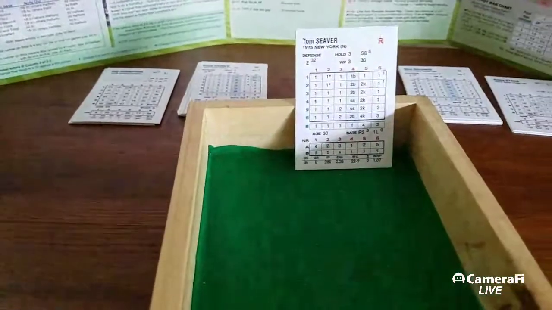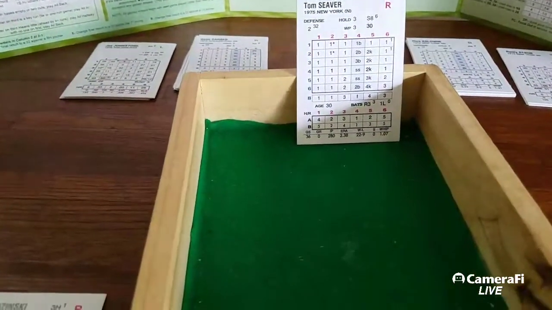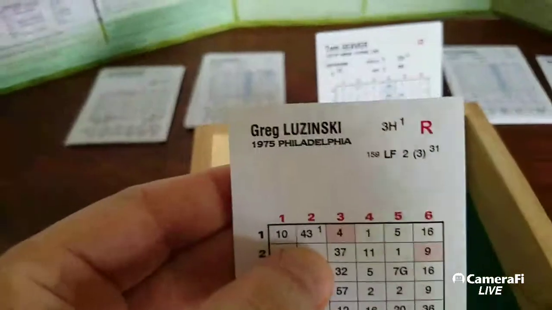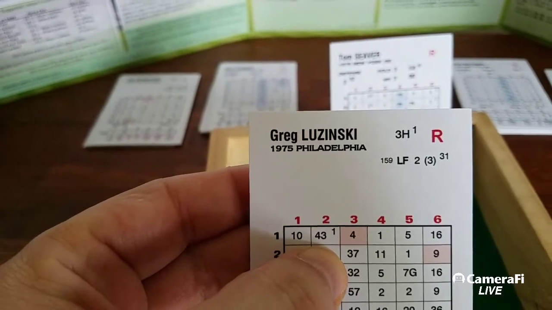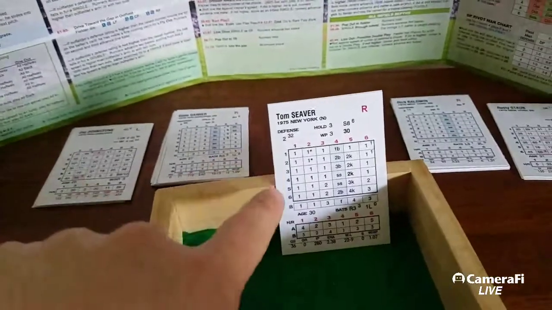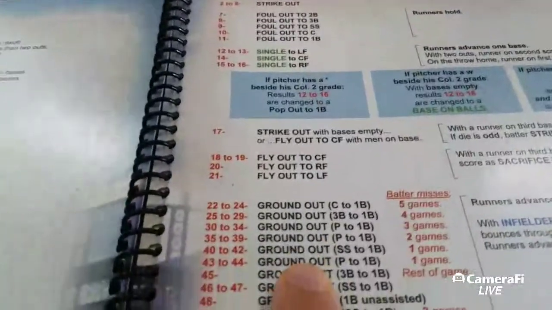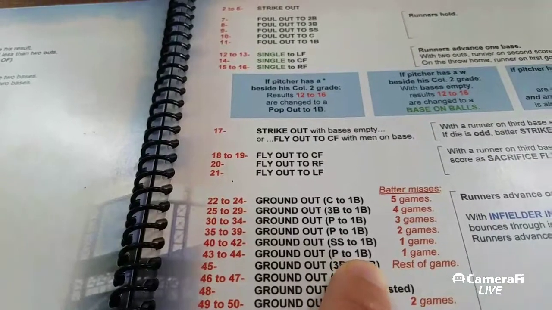So right now it's Greg Luzinski. Runners at second and third, 1 out, infield playing back. Luzinski at 2-1. A 2-1 is a 43. 43, and a 2-6 is a 1. That's a total of 44 in column 2. 44 in column 2 is a ground out pitcher to first.